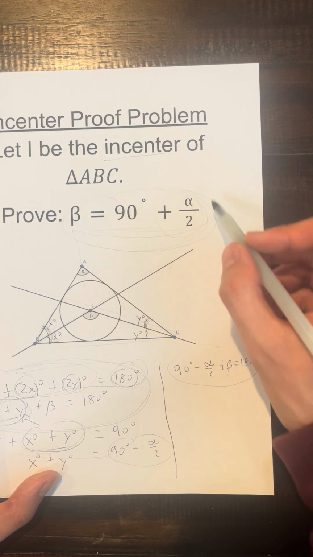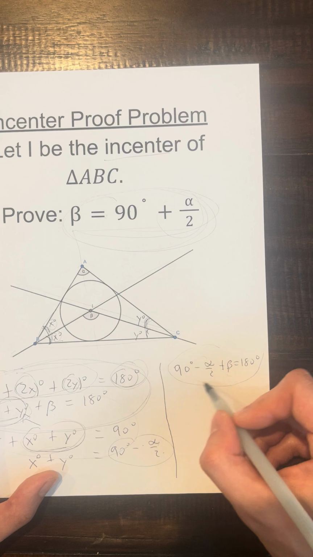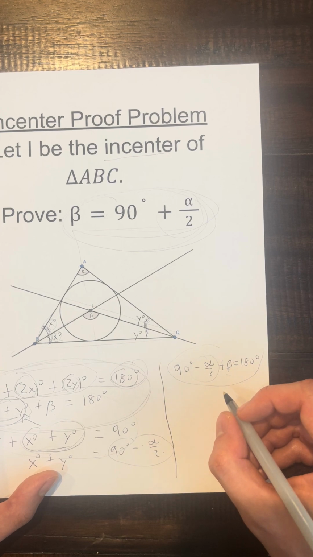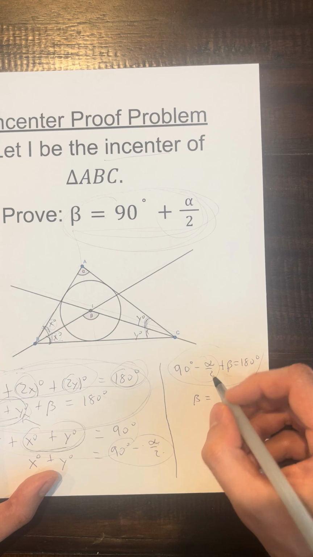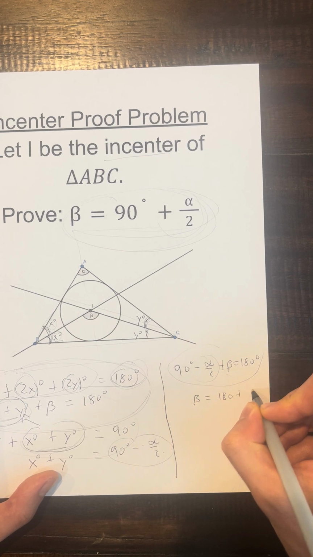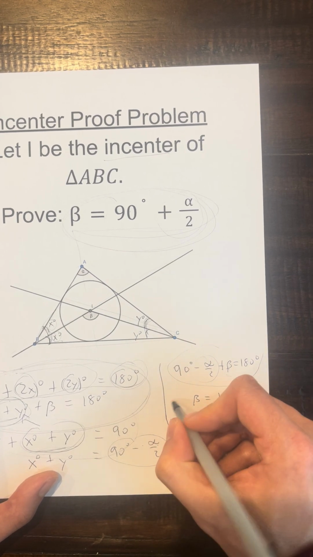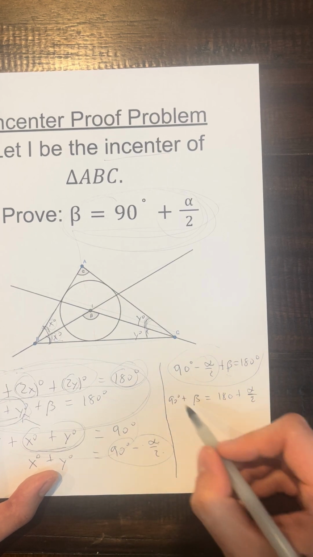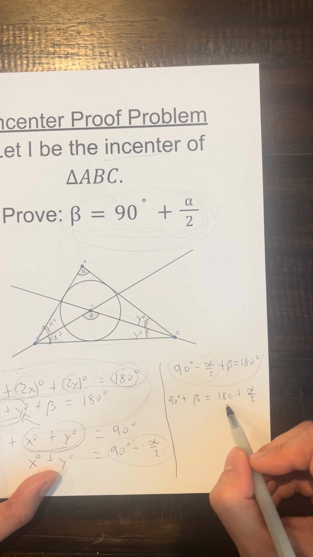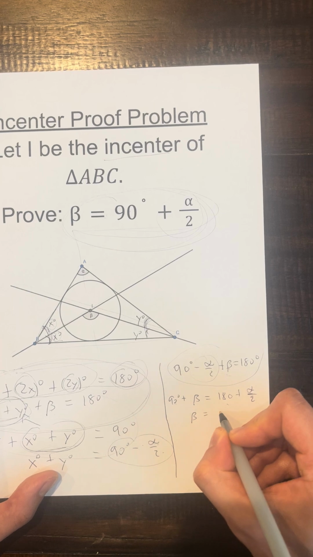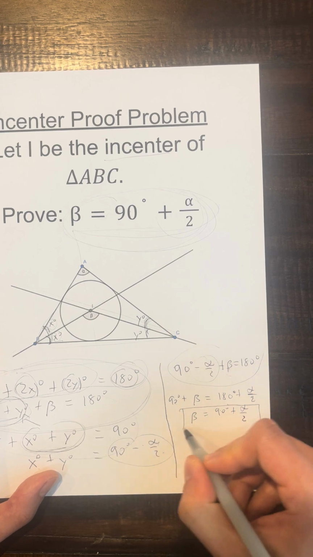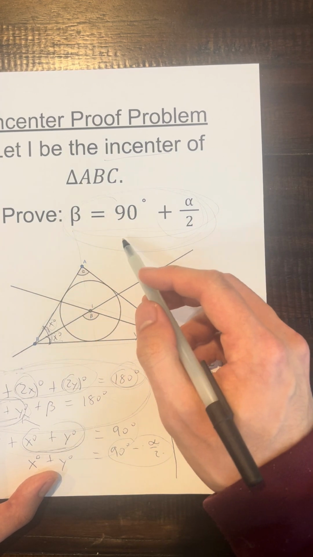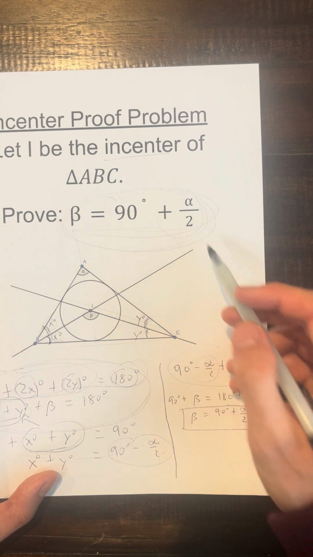Alpha over 2 is on the right-hand side, so maybe we should add alpha over 2 to both sides of the equation. So it's going to give us beta is equal to 180 plus alpha over 2. Don't forget the 90 here. And then let's just subtract 90 from both sides. So we're going to get 90 degrees plus alpha over 2. So this is why beta is equal to 90 degrees plus alpha over 2.